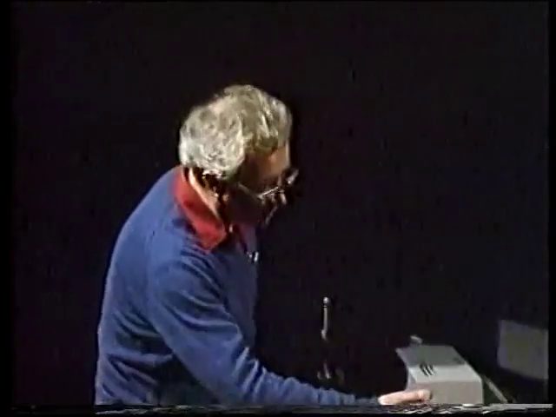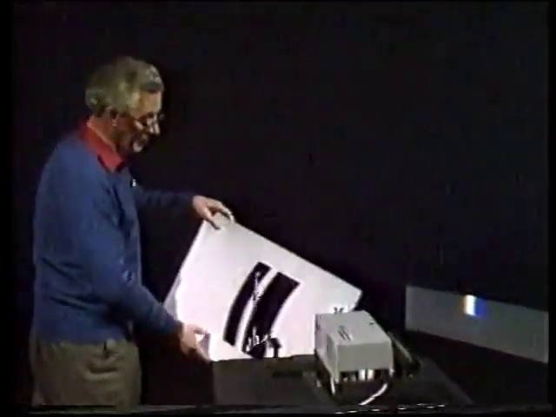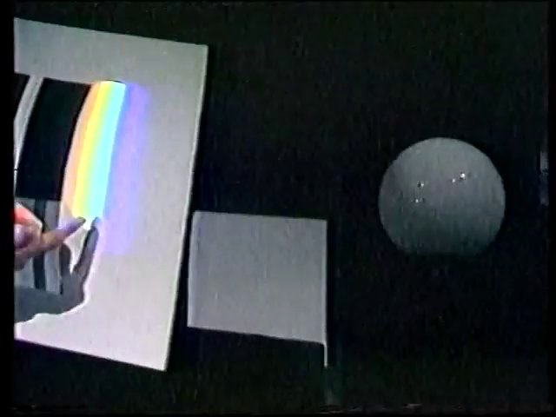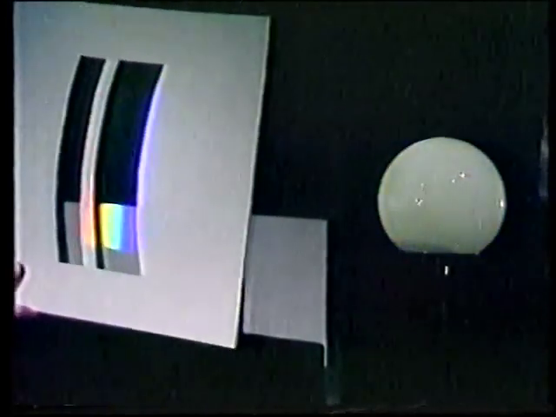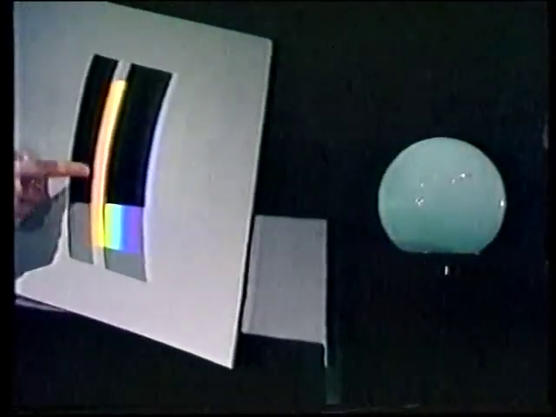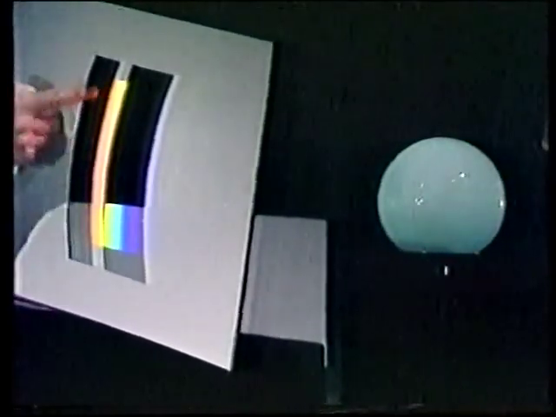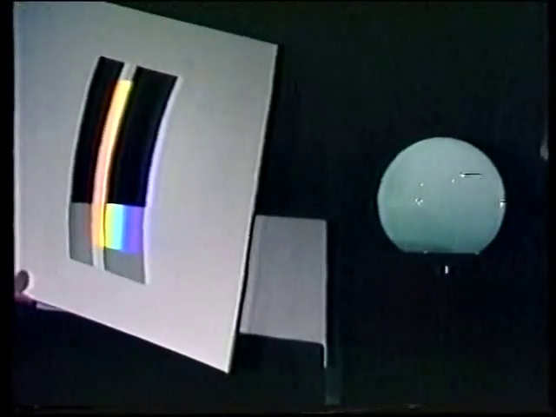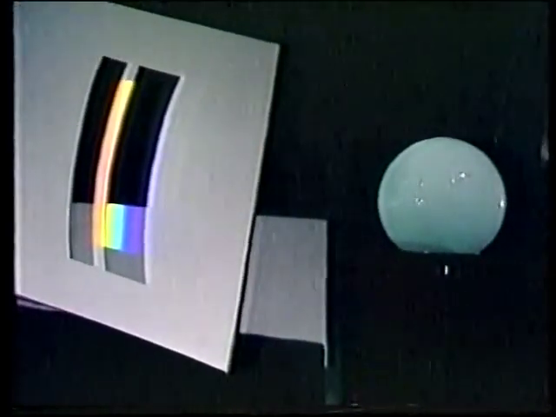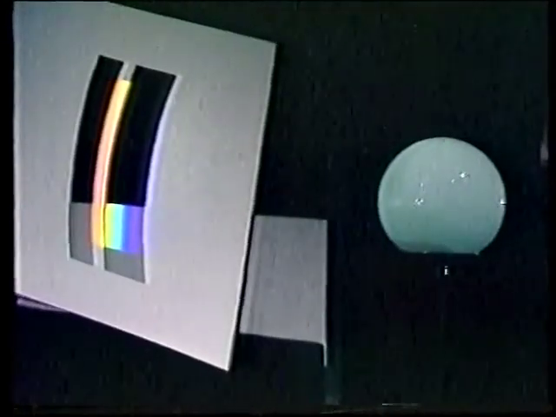Let's see what would happen if we remove some of the colors of the spectrum from our synthesized white light. There's the spectrum again, and what I'm going to do is to eliminate just the red part, round about 600 to 700 nanometers, and you can see that we have a blue-green color.